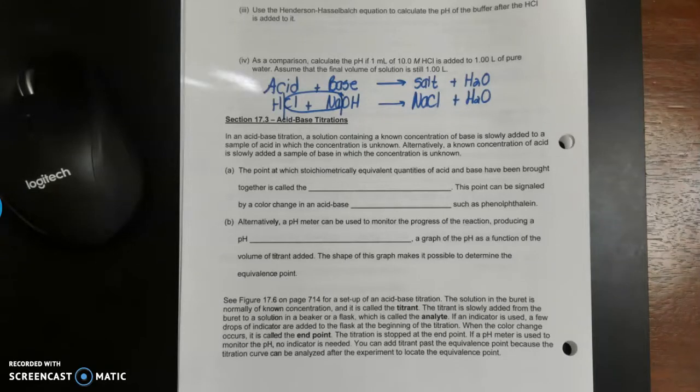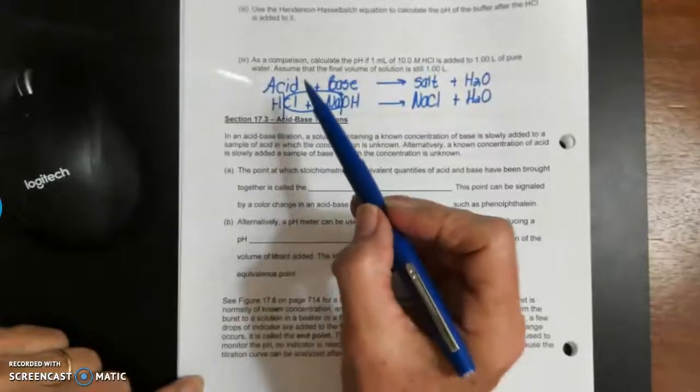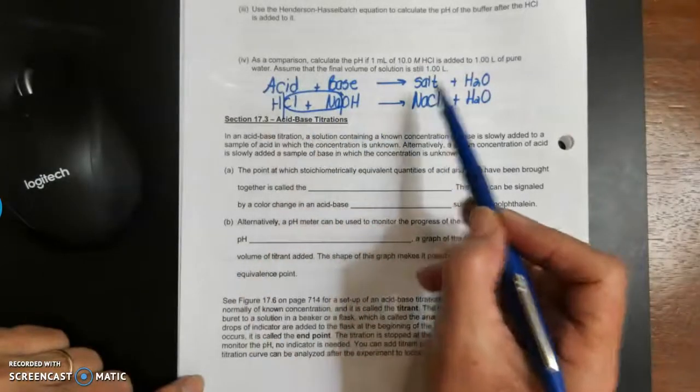Now, back in Chapter 4, when we looked at different kinds of chemical reactions, we looked at redox, we looked at precipitation reactions, and then the third category was acid-base. And we kind of left that to the side. Basically, that general category involves an acid plus a base to make a salt and water.